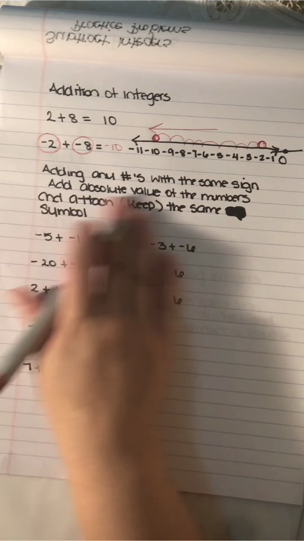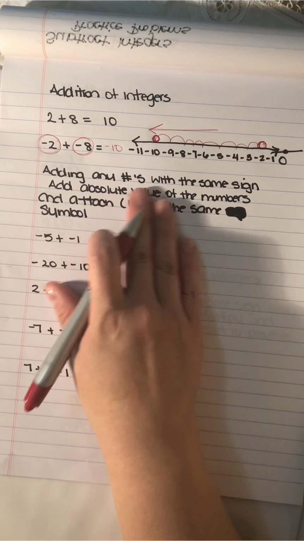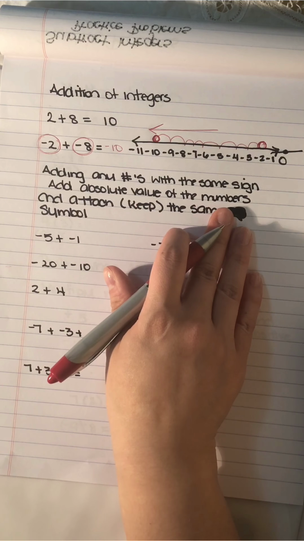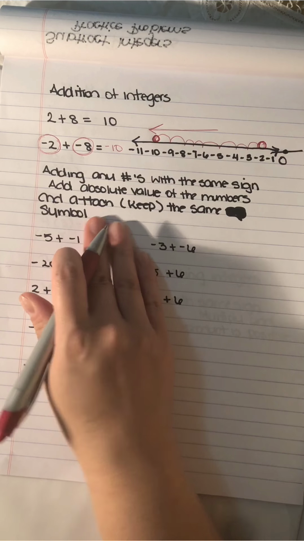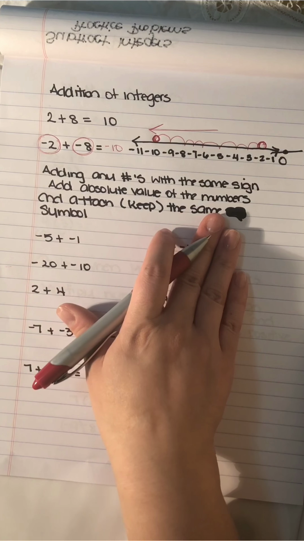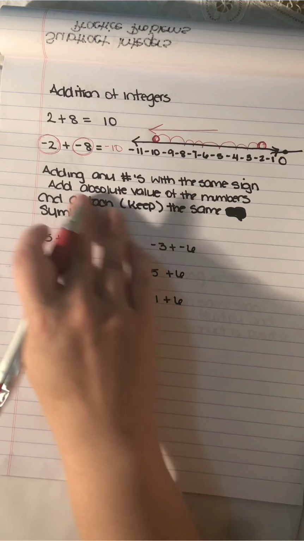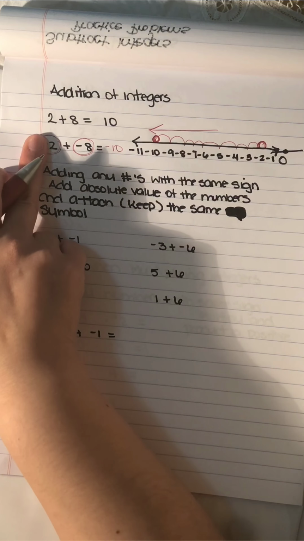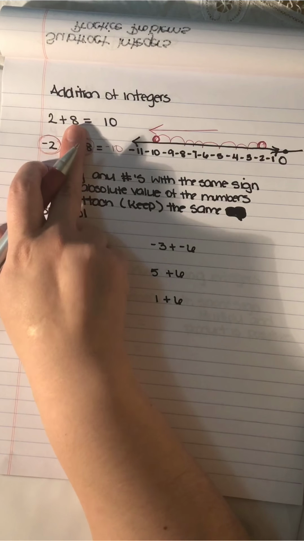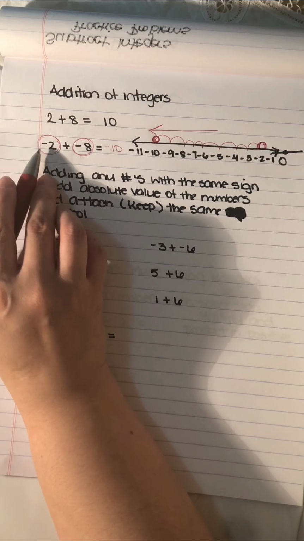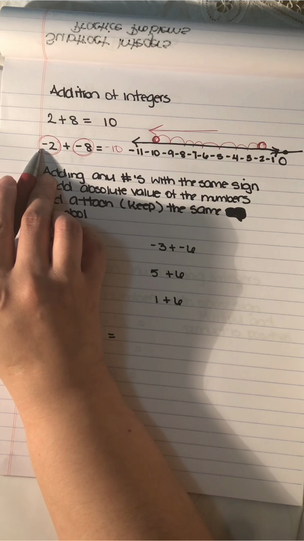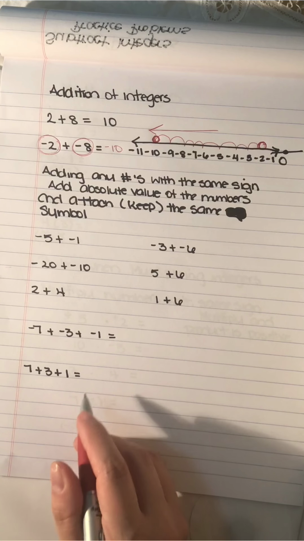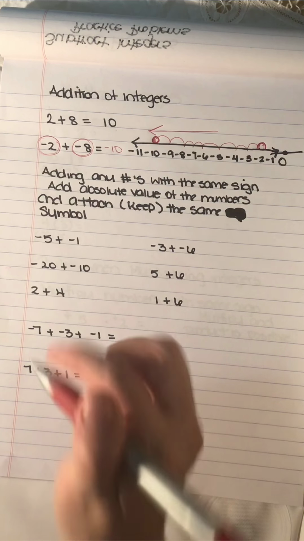Now, here's a rule. When adding numbers with the same sign, you add the absolute value of the numbers and just keep the same sign that you see. In this instance, what we could have done is just cover up the signs. 2 plus 8 is 10. And then we would have just added the negative sign. Let's try some more problems so that you guys can see what I'm talking about.